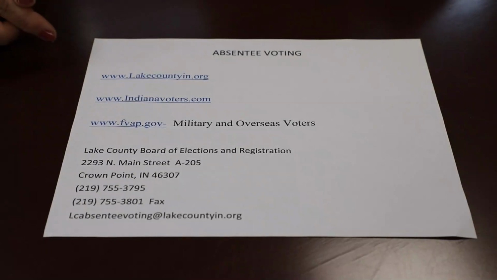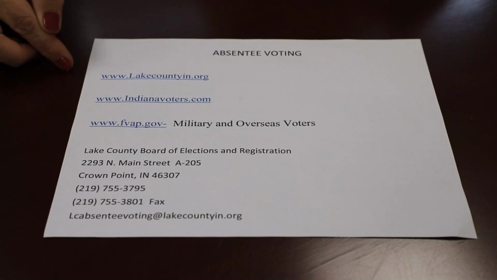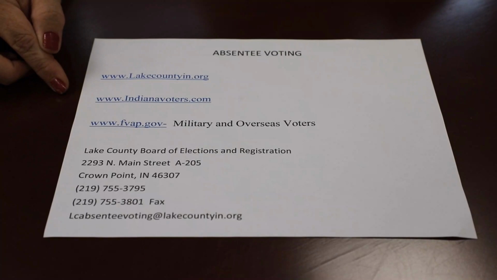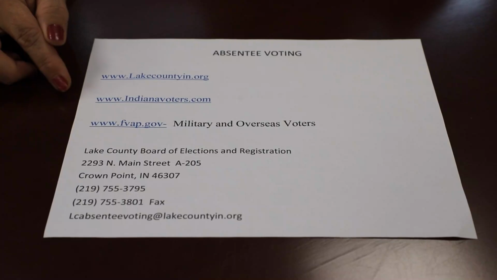Here's a list of various websites of ways you can obtain an absentee ballot application. The first one is our county website, and you can print out an absentee ballot application on our site. The second one allows you to register and apply for an absentee ballot application online. You must have a driver's license or an Indiana state photo identification in order to use the site. The site is also great because you can verify that you are a registered voter. It will tell you your polling sites.